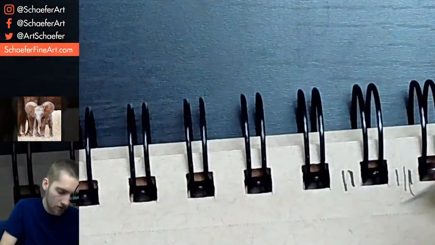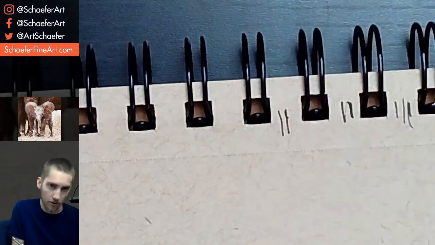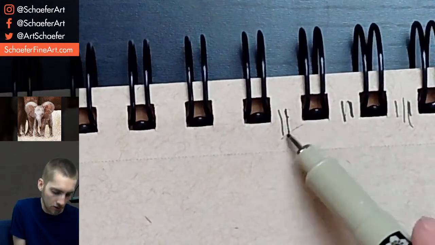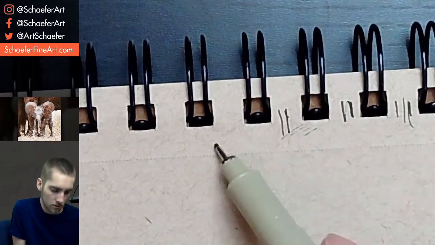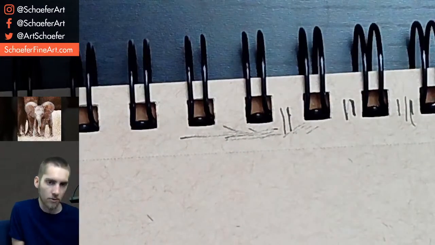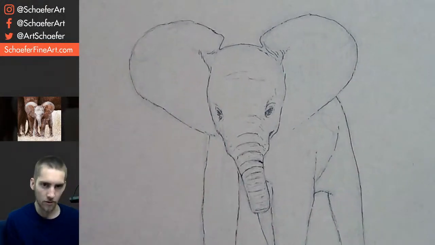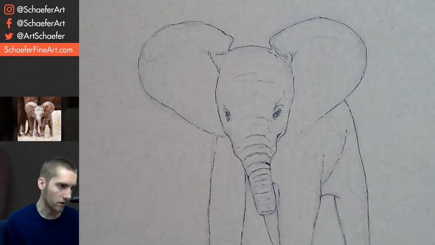If I were to hold the pen straight down, I get a very nice thick line. But if I hold it to the side, I get these lighter lines. It's the way you're not supposed to hold the pen and draw with it, but it works because it helps me get these scratchier lines and stuff.